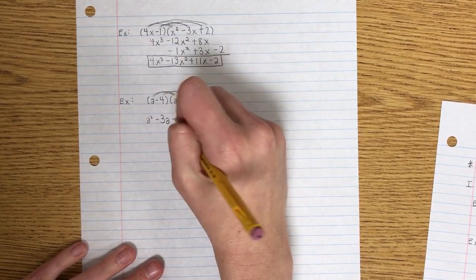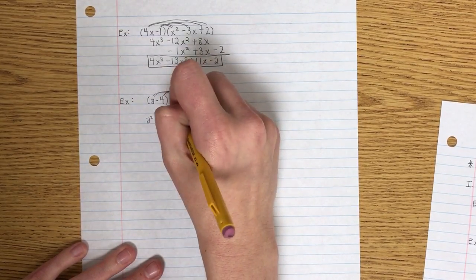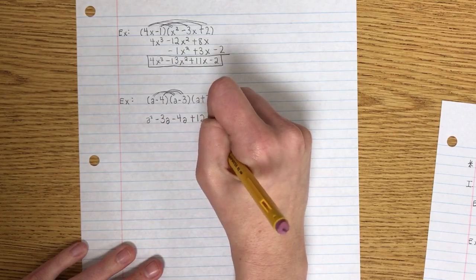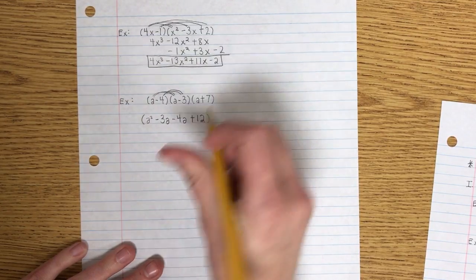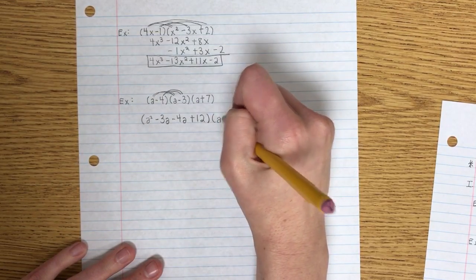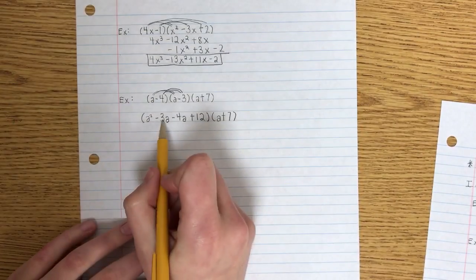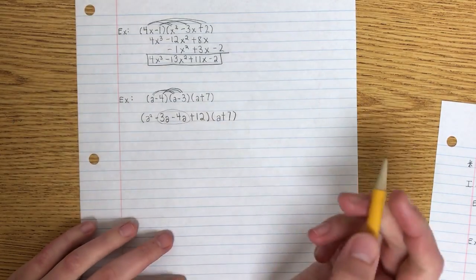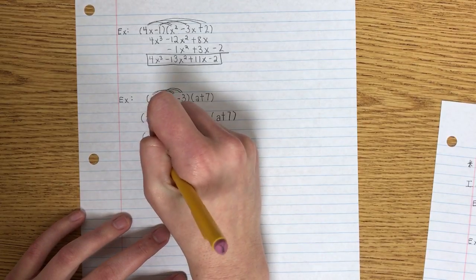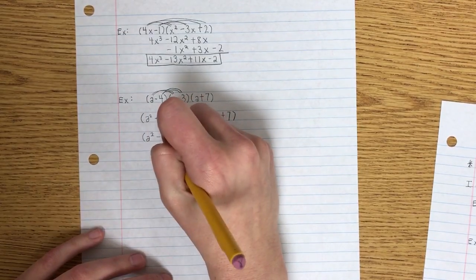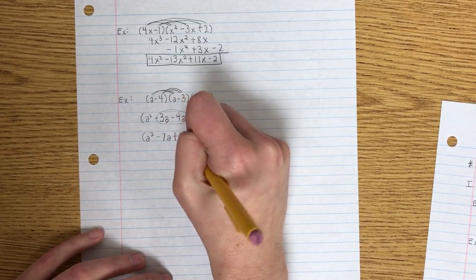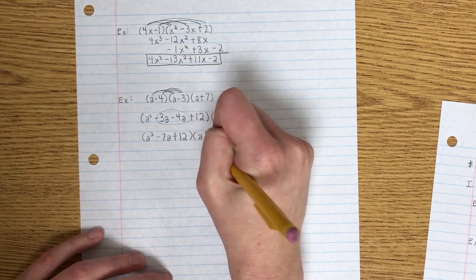Then negative 4A. Then positive 12. All of that is going to be multiplied by A plus 7. But before I do that, to make it easier on myself, I should combine these two like terms. That means less I have to multiply. A squared minus 7A plus 12 being multiplied by A plus 7.